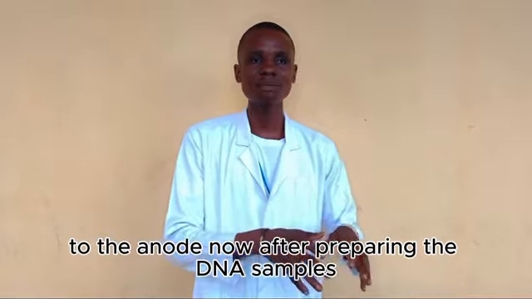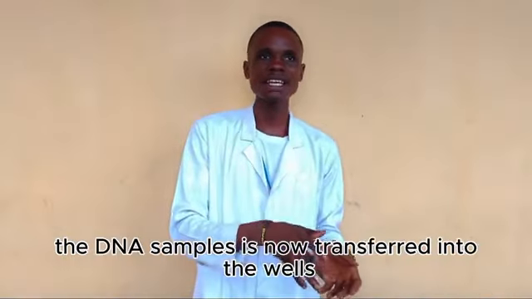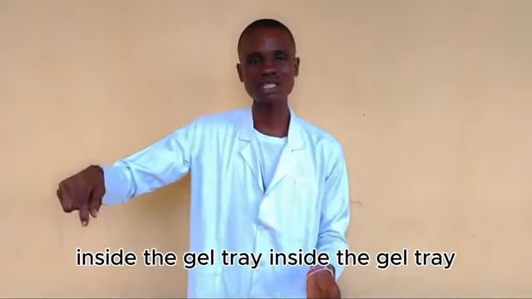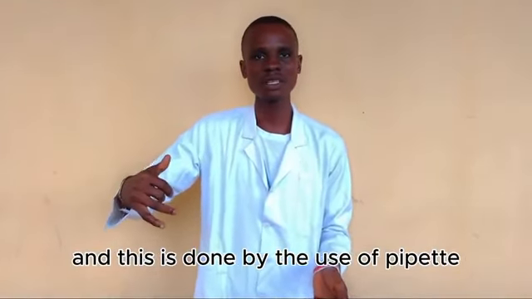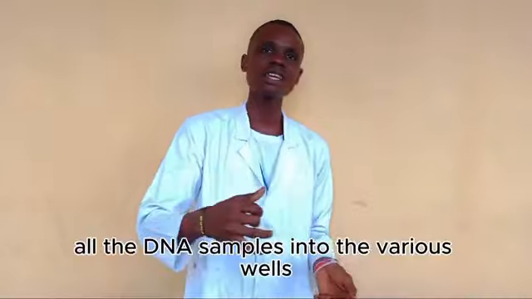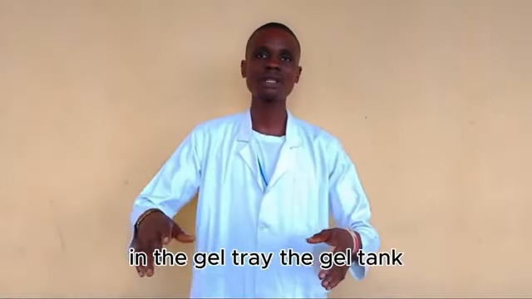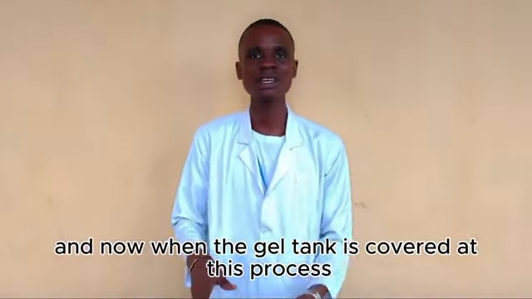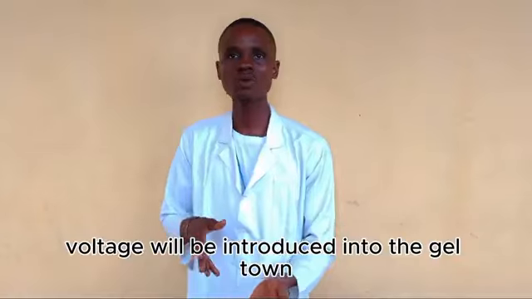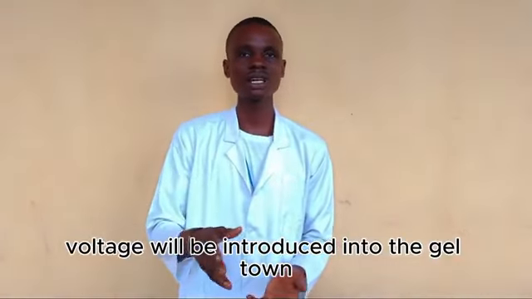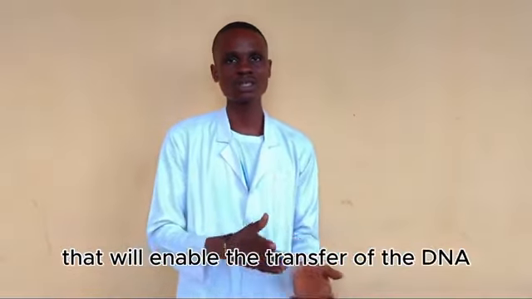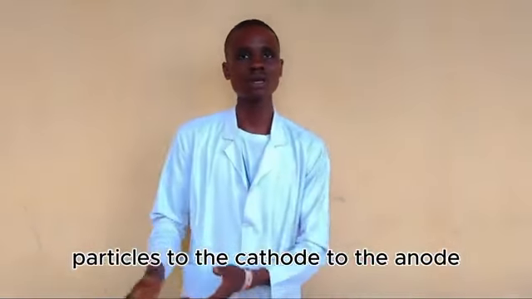Now, after preparing the DNA samples, the DNA samples are transferred into the wells inside the gel tray, and this is done by the use of pipettes. After pipetting all the DNA samples into the various wells in the gel tray, the gel tank is covered. Voltage is then introduced into the gel tank by the use of the power supply, which generates electric current that enables the transfer of the DNA particles from the cathode to the anode.